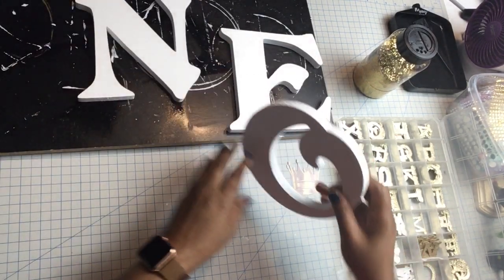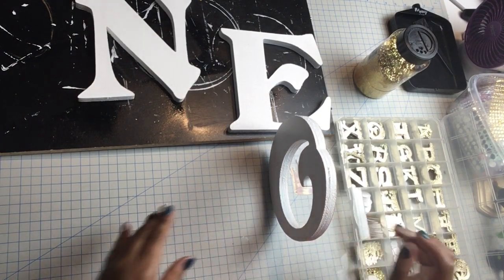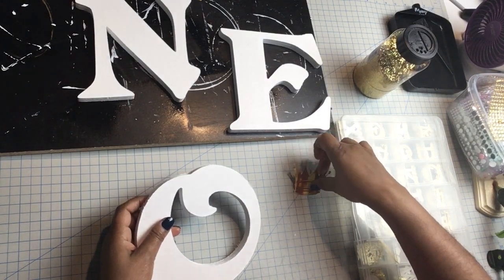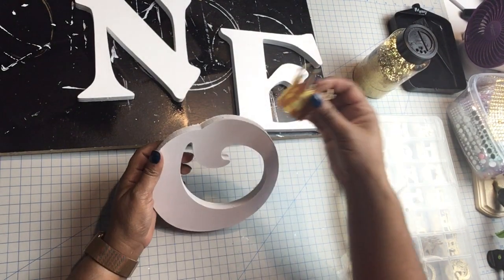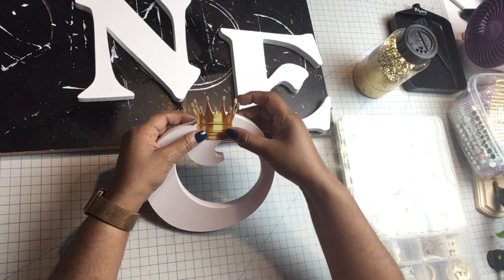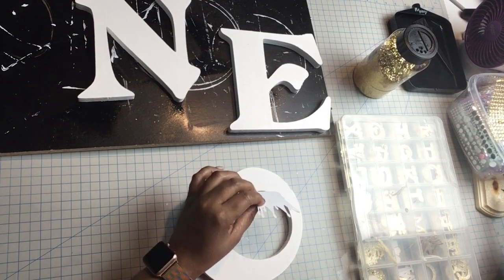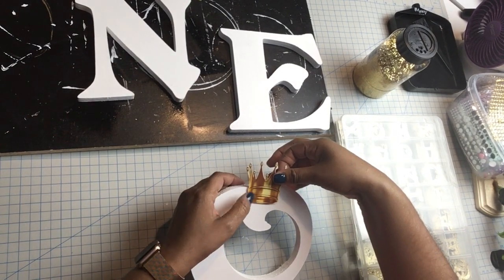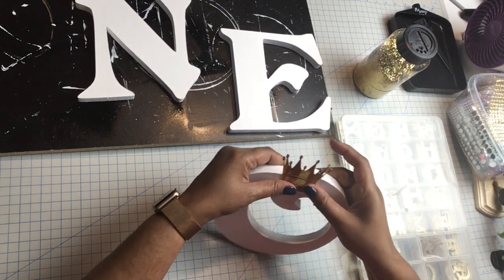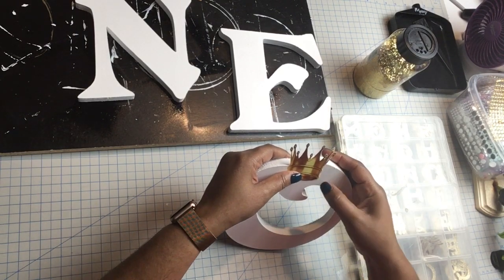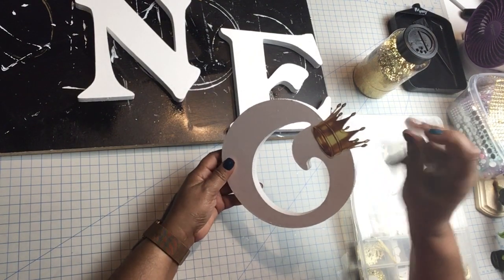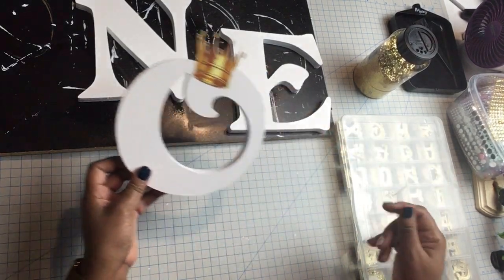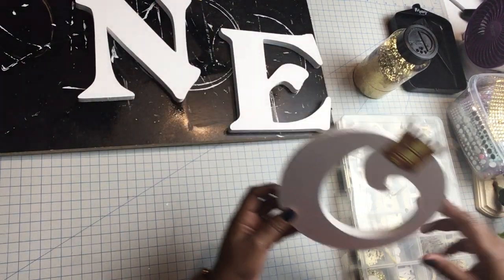So first we're going to start with the O. I grabbed the crown, and I'm just going to glue it on here. Okay, let's just set that aside. I'm just going to put it back here.